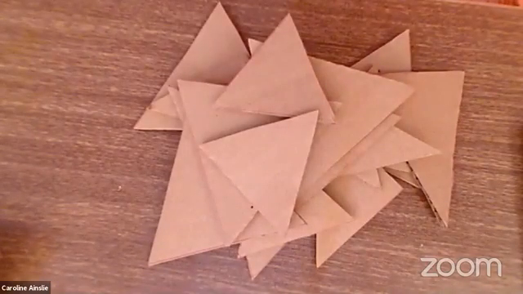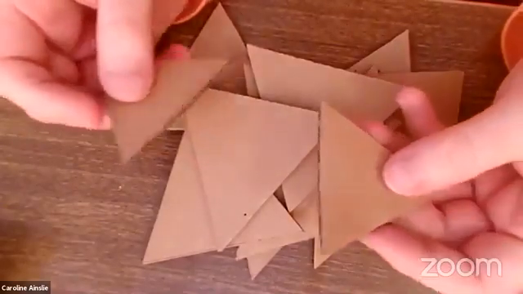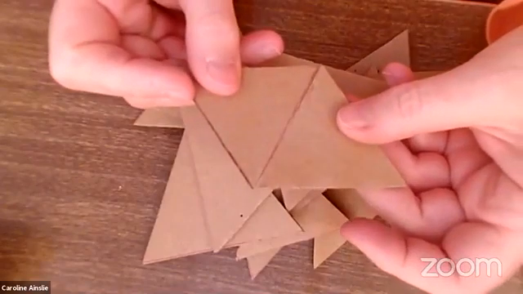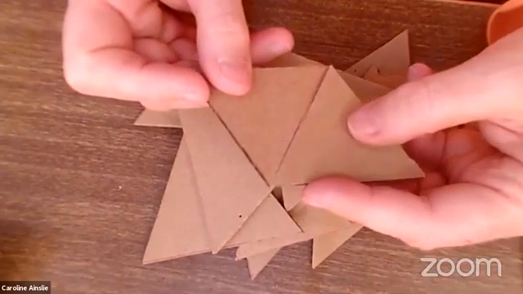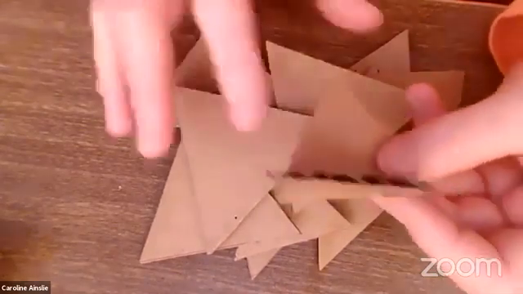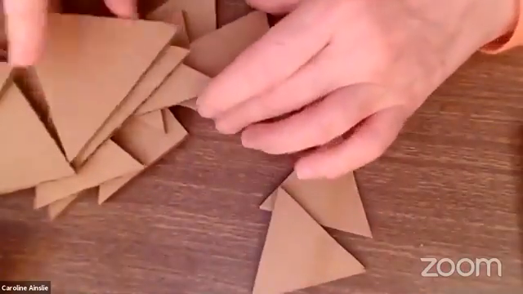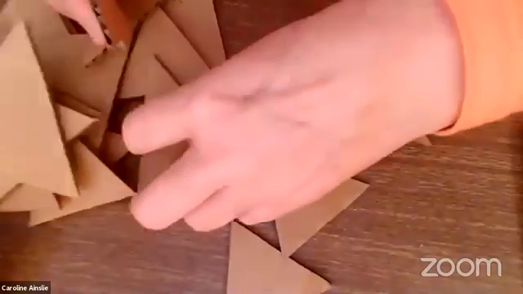Now, we're going to maybe find a pile of triangles where all the edges are the same. Now, how do we know? If we look at that one, is that edge the same? Is that edge the same? Is that edge the same? All the edges are the same. So let's find all the triangles in here and sort them out where they are all the same as that one.